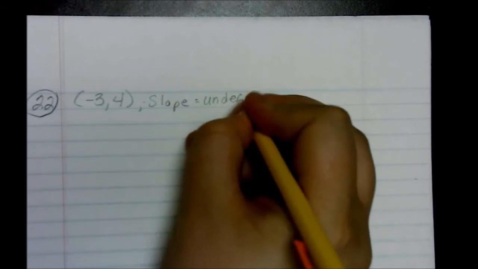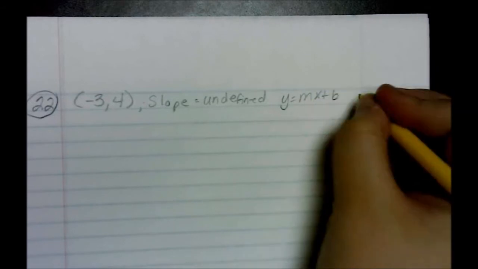Well, the first thing I'm going to do is write my y equals mx plus b, and then I'm going to write my m equals and my b equals. Well, they tell me that m is undefined. Sorry if you can't read that. But m equals undefined. So now we need to find our b.